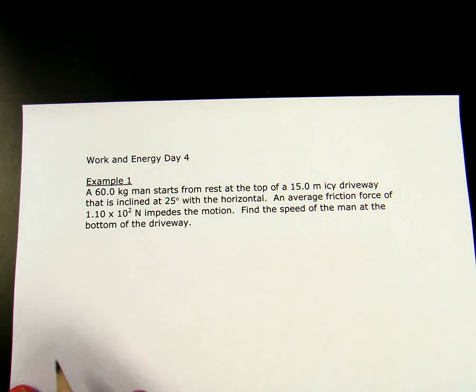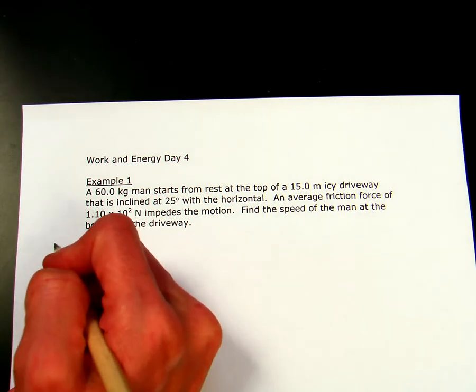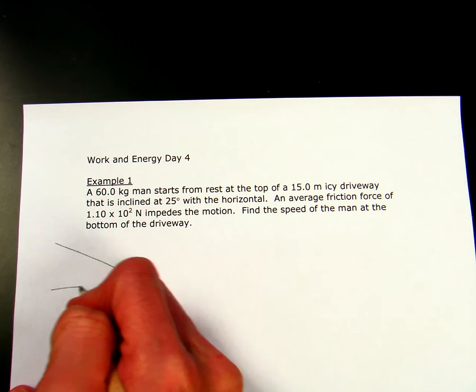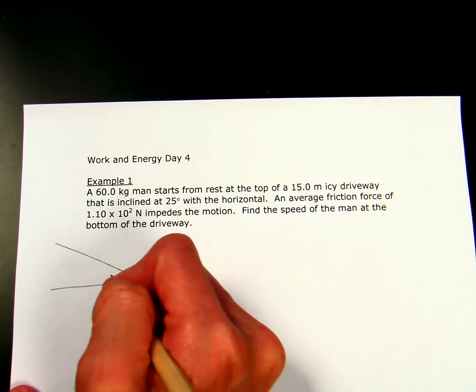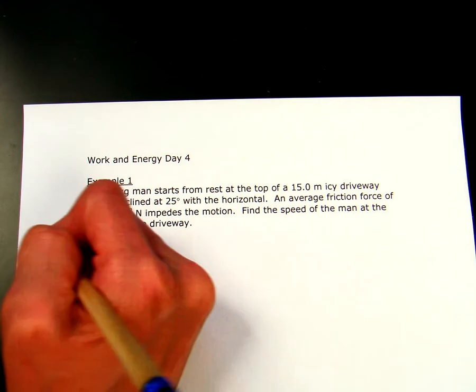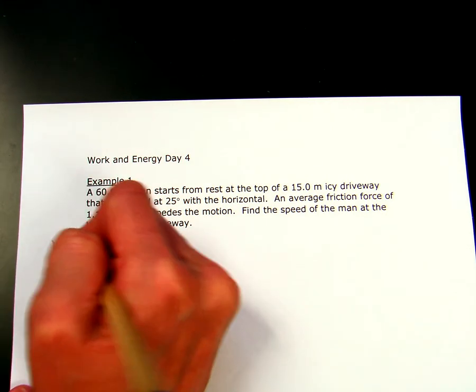First, we have a 60 kilogram man starting from rest at the top of a 50-meter icy driveway that's inclined at 25 degrees with respect to the horizontal. So the first thing I'm going to do is draw a picture, and this is 15 meters.